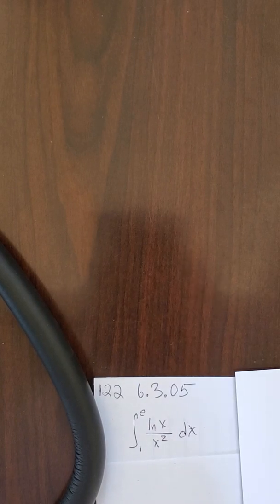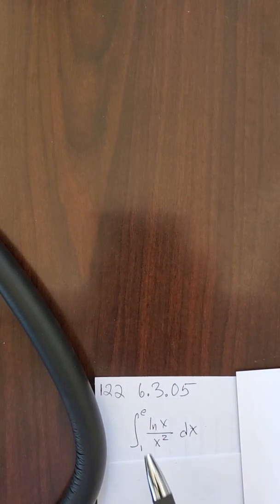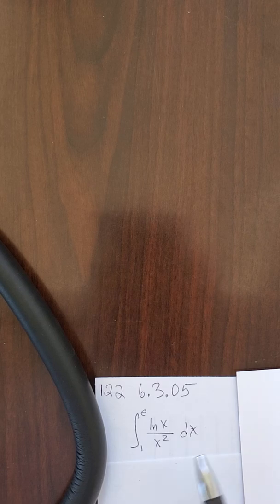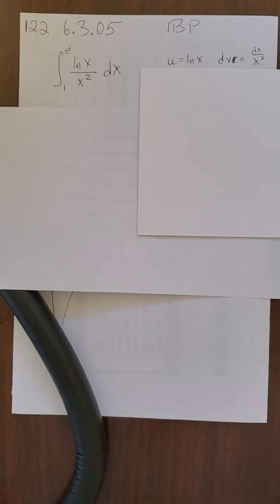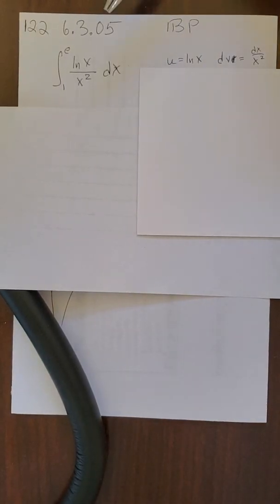Now we're going to do a definite integral, and that's the integral from 1 to e of ln x over x squared dx. And we're going to need to use integration by parts to solve this integral.